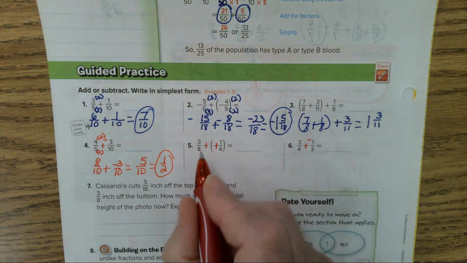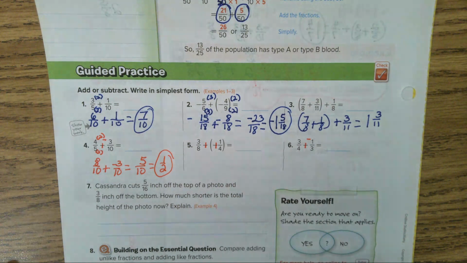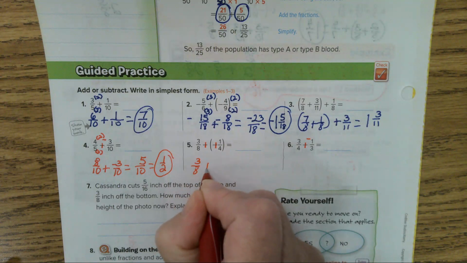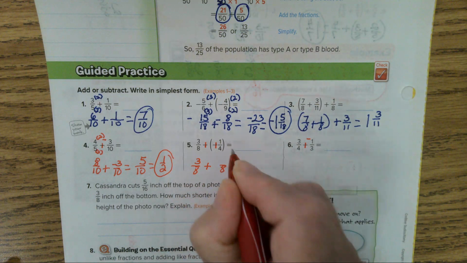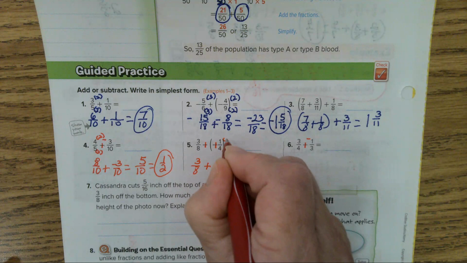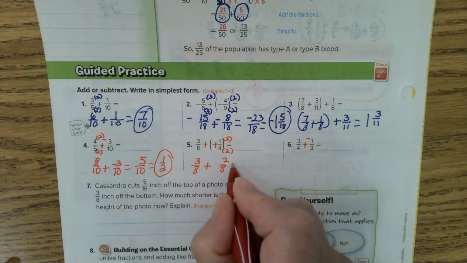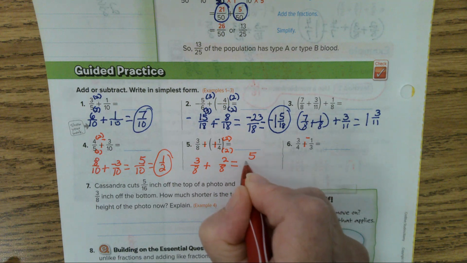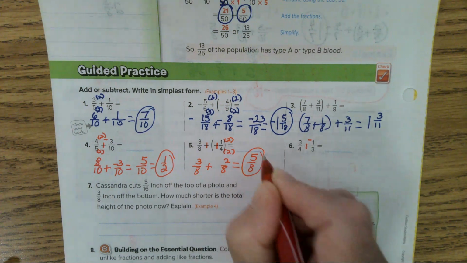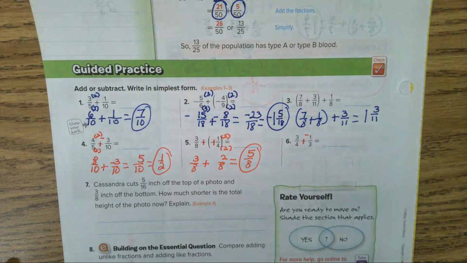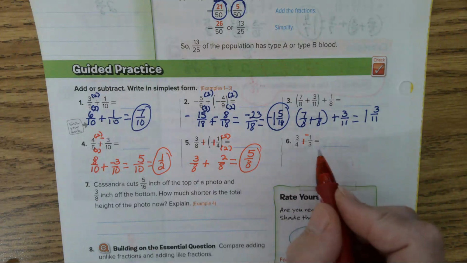Okay. What's our common denominator between an 8 and a 4? Yeah, 8. So we have 3/8 plus 4 times 2 is 8. 1 times 2 is 2. 3/8 plus a positive 2/8 gives us the answer 5/8. See how much easier it is when you change the subtraction problems to addition right away? Just makes it easier.